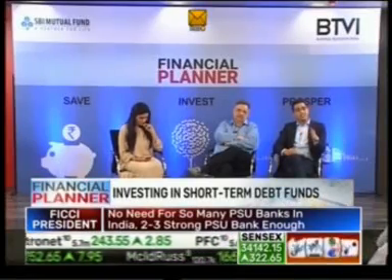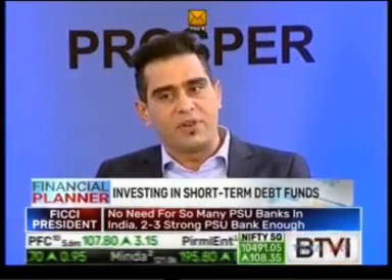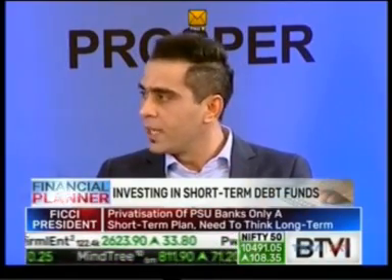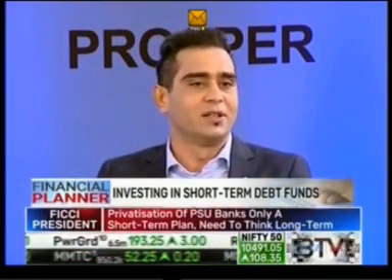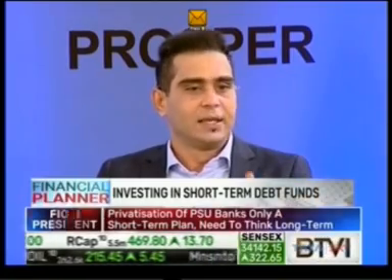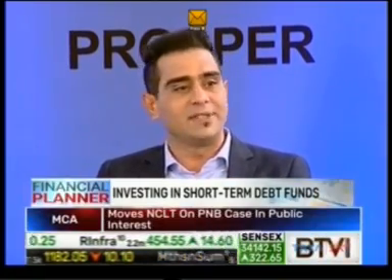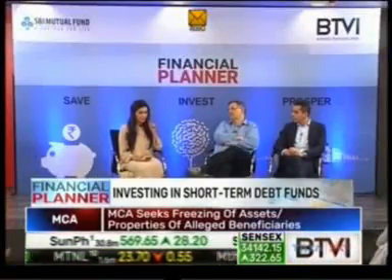When it comes to return stability, a short-term fund can be bought for a year and you will still get a range of return which is not as volatile. So from a return perspective, 1 year plus. From a taxation perspective, 3 years. Because after 3 years, you get into the long-term category and you get the benefit of indexation as per section 48. We'll talk about taxation in a minute.